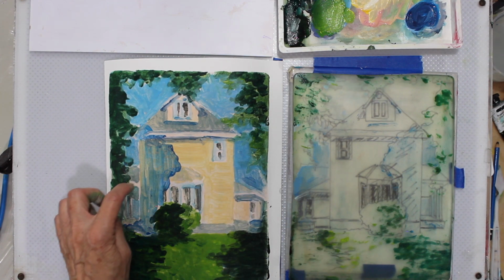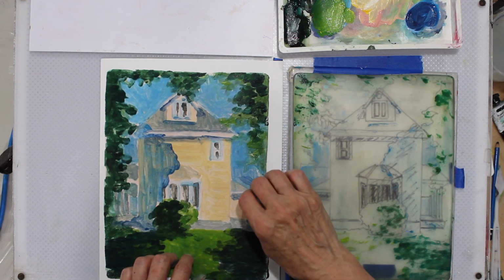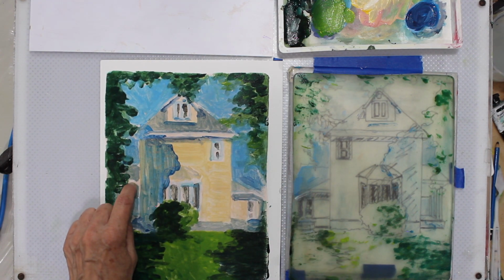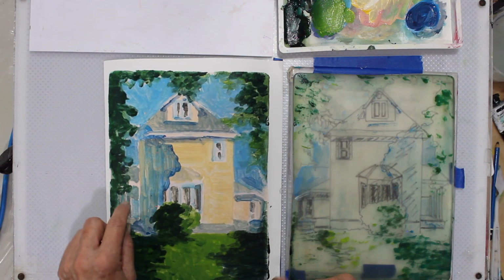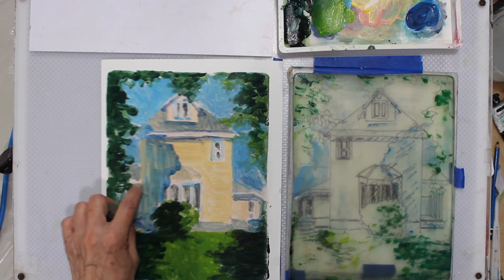We probably need some dark details, maybe with a liner brush as the very final thing. So definitely getting there. And let's deal with this part here. That's just the fascia or whatever that's called on here.